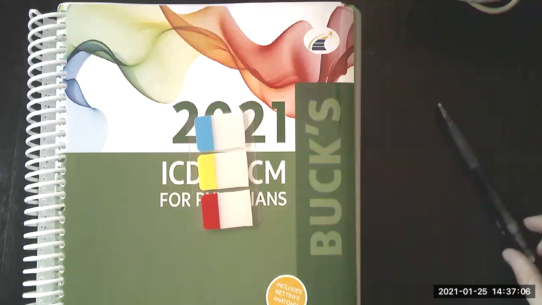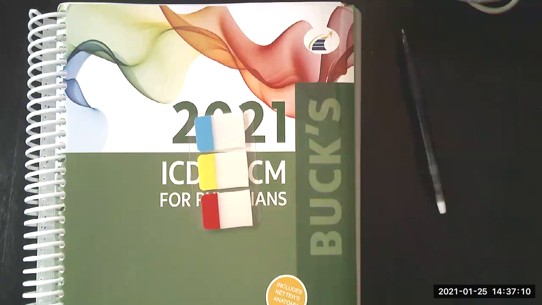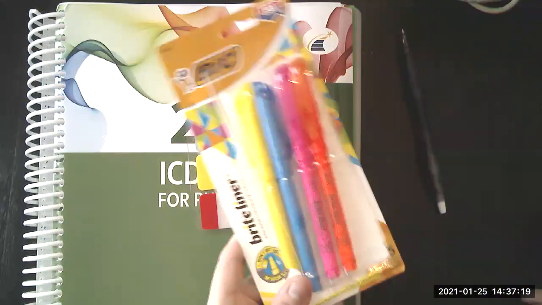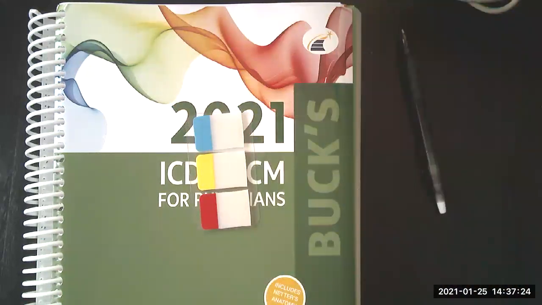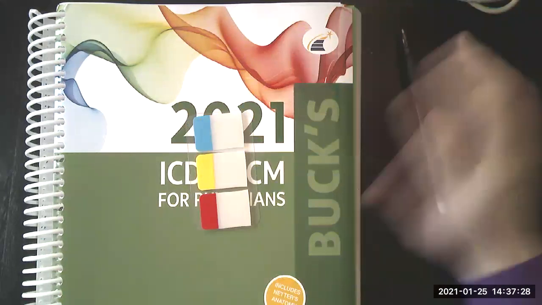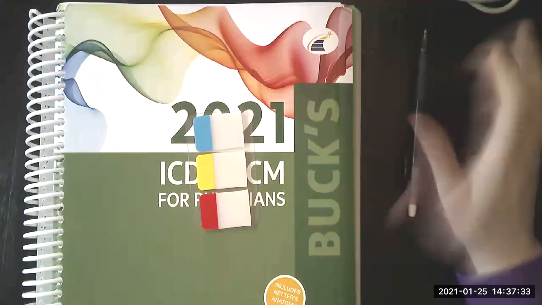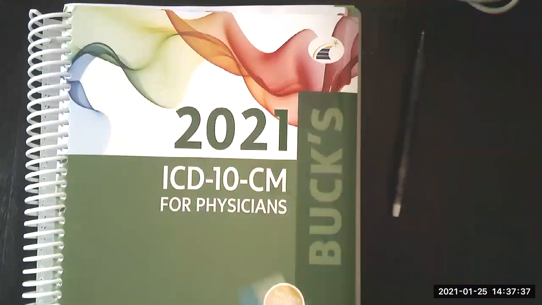Also not listed, but useful: a good pen. I like the gel kind, because you will obviously have to write on these tabs. And then if you'd like, I always find highlighters to be really helpful. They might help you, they might not, but I like to use them, especially when you're going through your textbook, just to identify things that you think will be helpful, things you want to make note about in your manual. So let's get started.